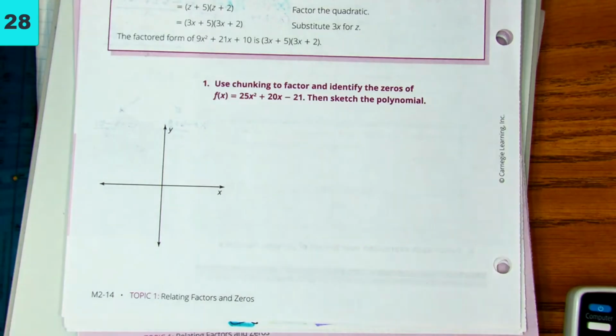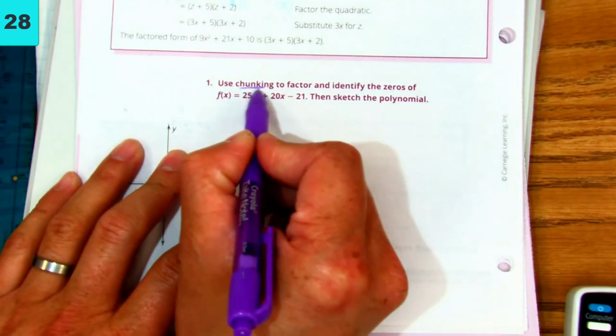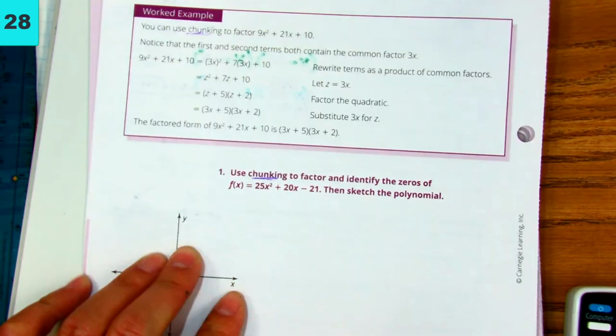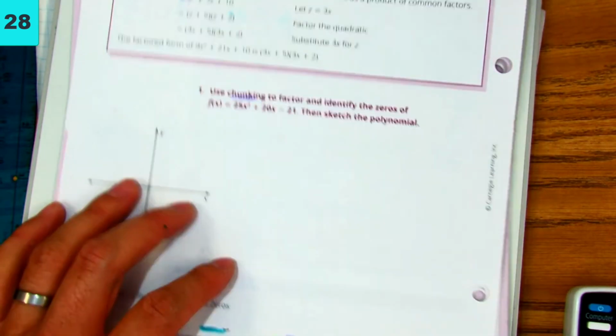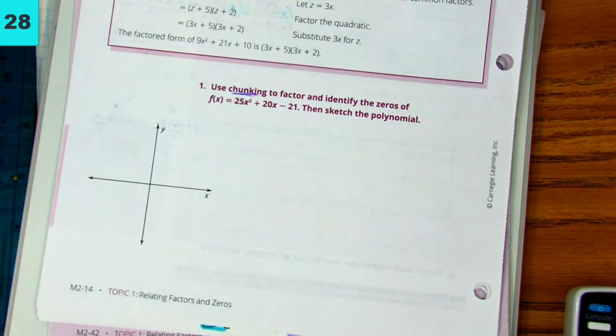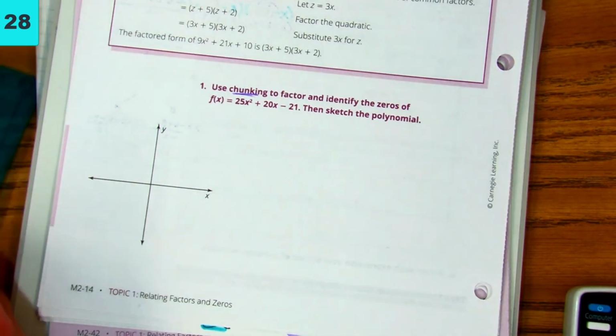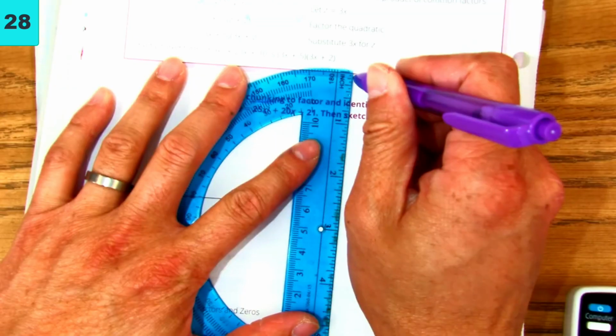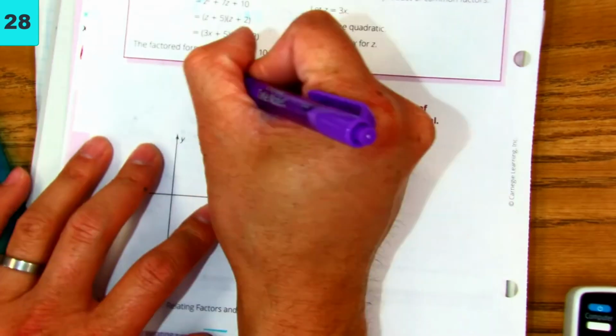Alright, go ahead and put your finger on the word chunking on that page. See it? See it in a couple of places. So I'm going to show you guys how to use this method of factoring by chunking. It works only in particular cases, and I'm actually going to show you that even if you don't see it, you can still do the problem. So let's split this in half. On this side, I'm going to show you guys chunking.